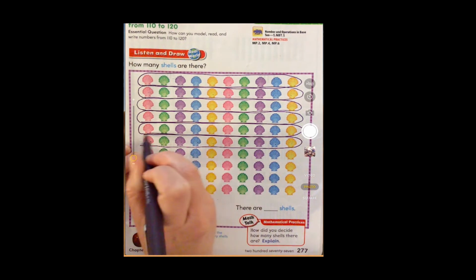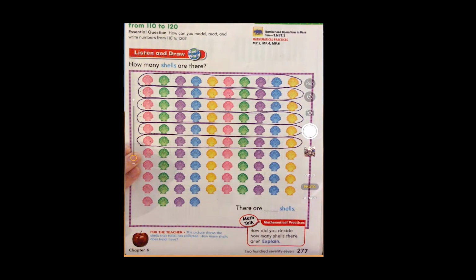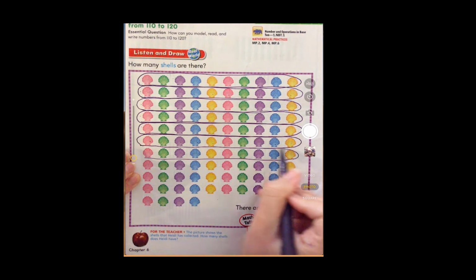So there's another 10, right? I now am on my, let's make sure, 1, 2, 3, 4, 5, 6, 10. So now I have 6 10s so far. Okay, now I have another row of 10. Okay, so now I have 7 10s.